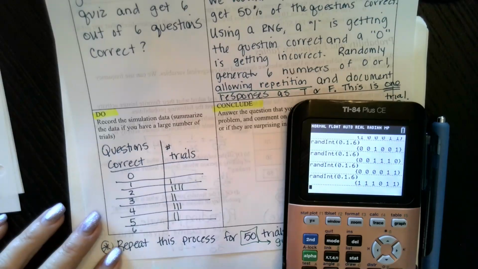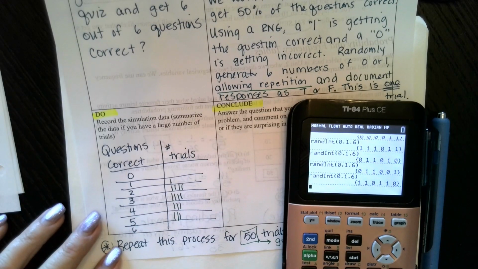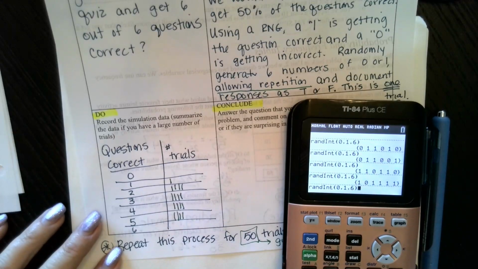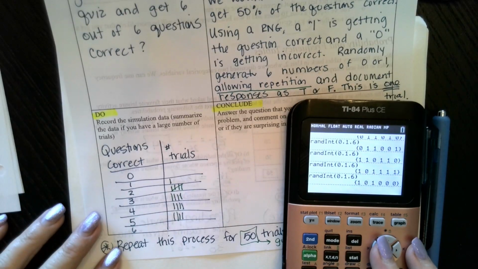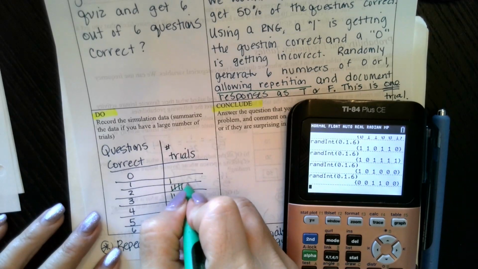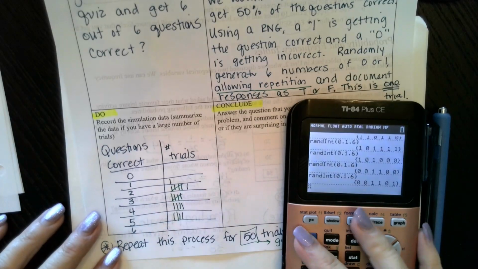So this would be 5, 3, 3, 4. Wow, look at that. That's crazy. This is not what I expected. 2, 5, 10, 2 more. And 3. Okay, so here's what I have.